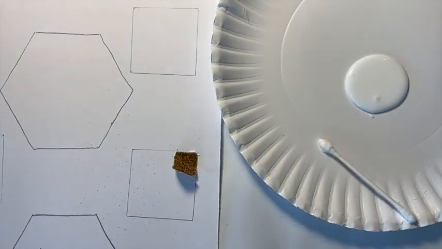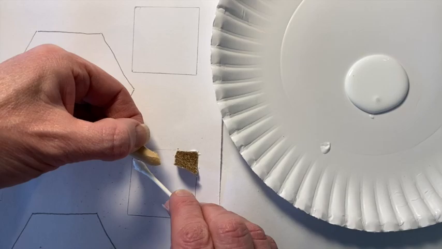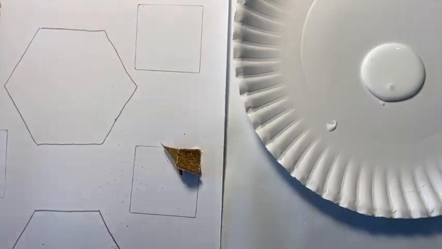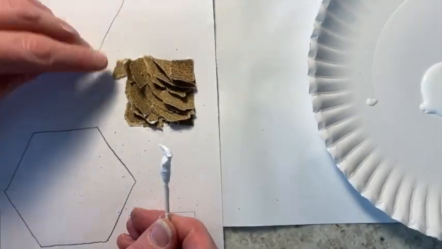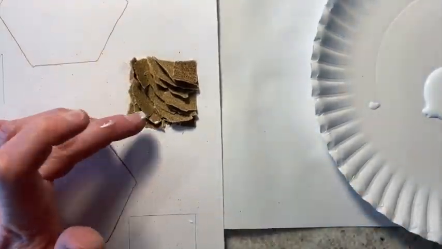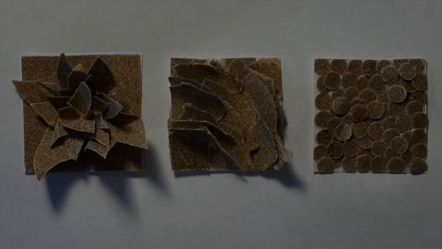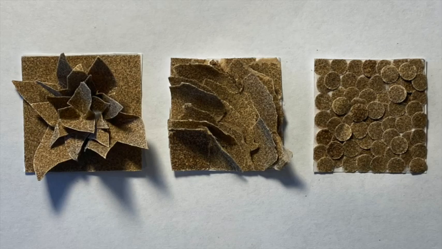One of the items on my list is sandpaper, but I really didn't want to just cut out a shape and then paste it on. It needs to be creative, so I'm trying to think of different ways to use sandpaper in a creative way. I didn't know what to do with the sandpaper, so I actually came up with 3 different designs. I am thrilled with the design, in my opinion, that looks kind of like a flower. So I am going to actually incorporate that into one of my designs.